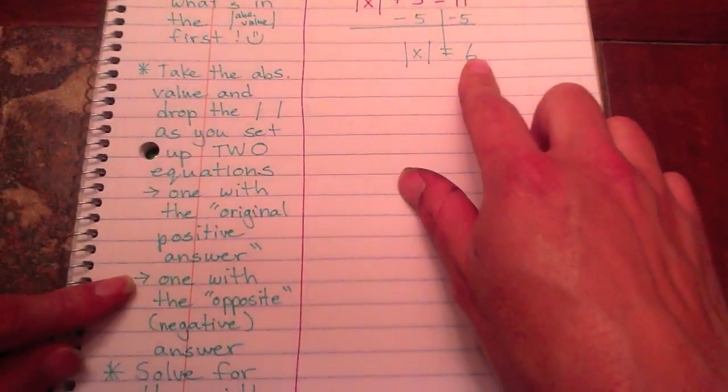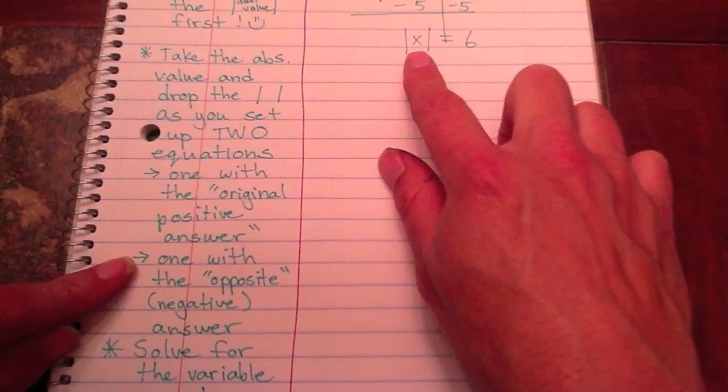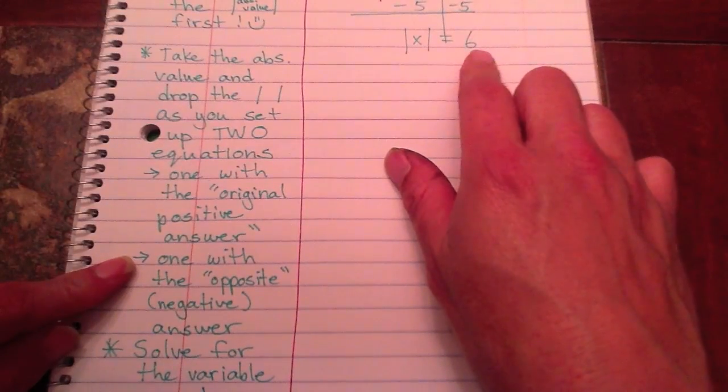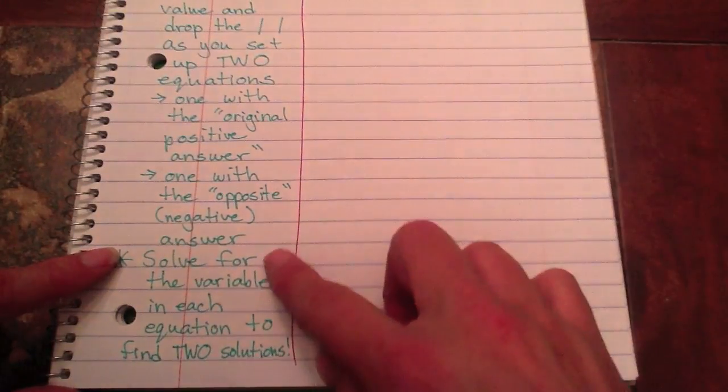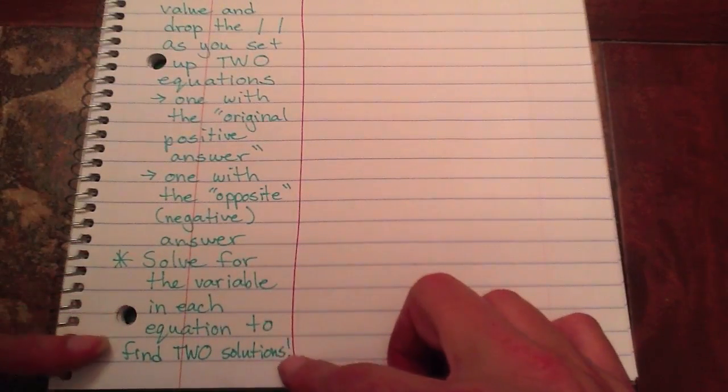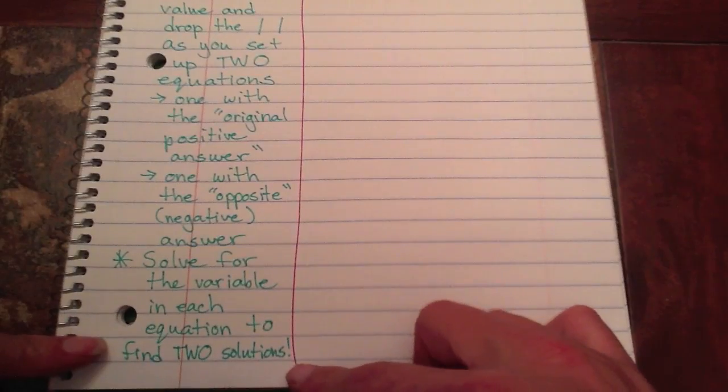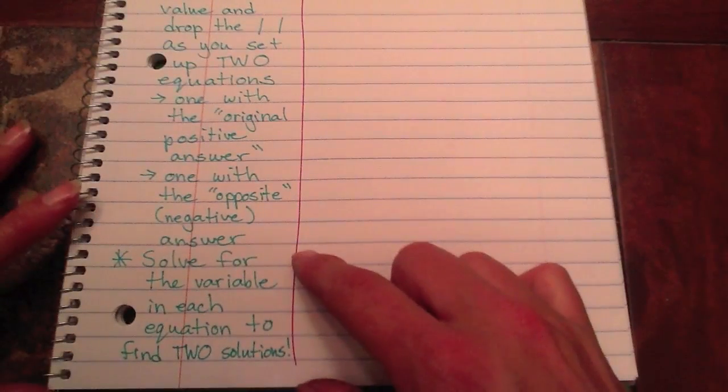And then the other equation is going to be whatever was in the absolute value with the negative version of the answer. And then this is the added step in our next example. Now you solve for the variable in each equation to find your two solutions. You're almost always going to have two solutions to these. You'll come across a few and you'll see why you only have one every once in a while. And then there's also a time that you have no solutions.